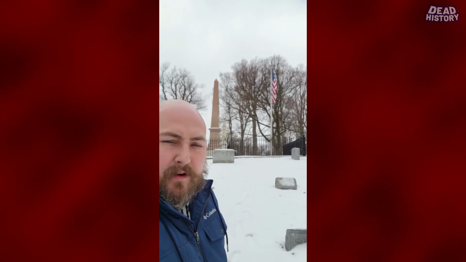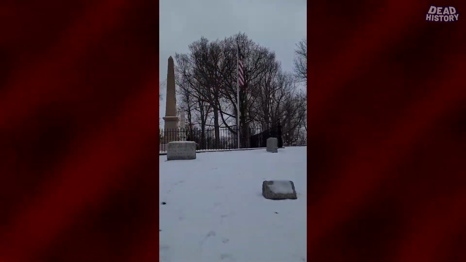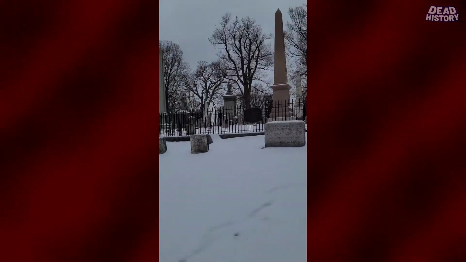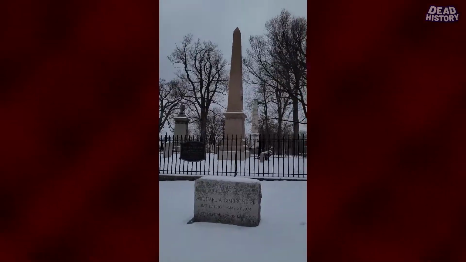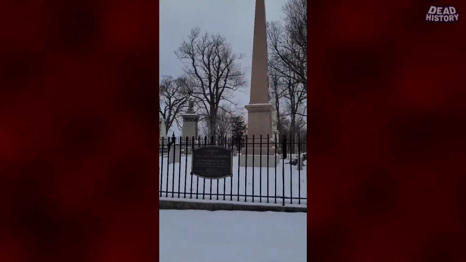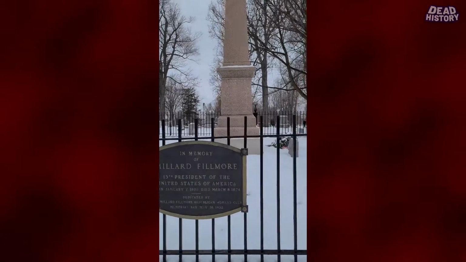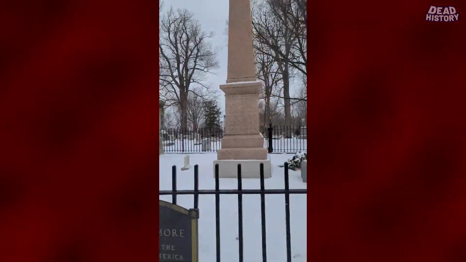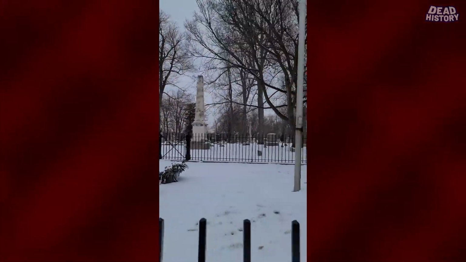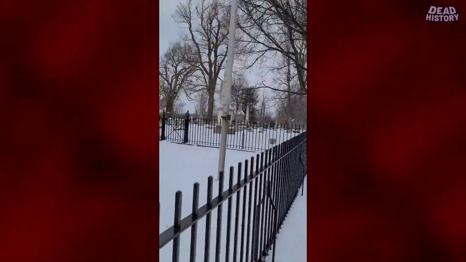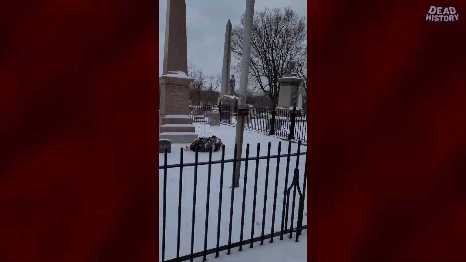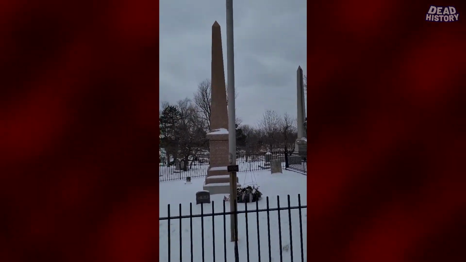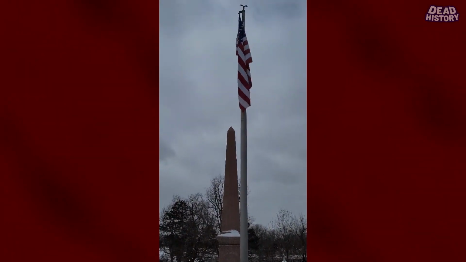Hey guys, TJ here, and that behind me is the gravesite of Millard Fillmore. I'm going to flip you guys around, of course. So here you go. This is where the 13th president, Millard Fillmore, is laid to rest. We will go inside here. I figured I've seen this before, of course, but I figured I'd bring you guys here and show you guys where Millard Fillmore is buried.